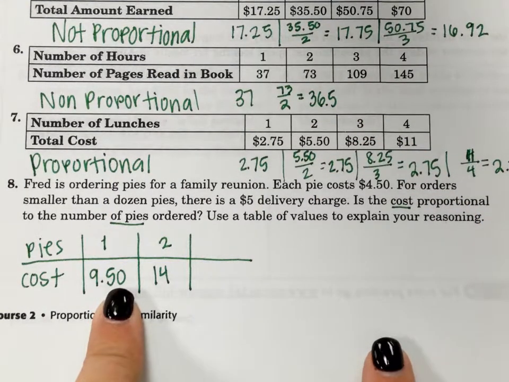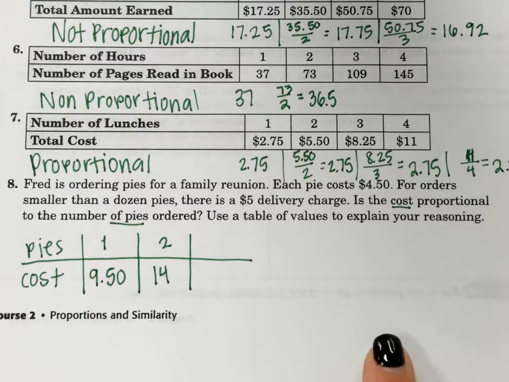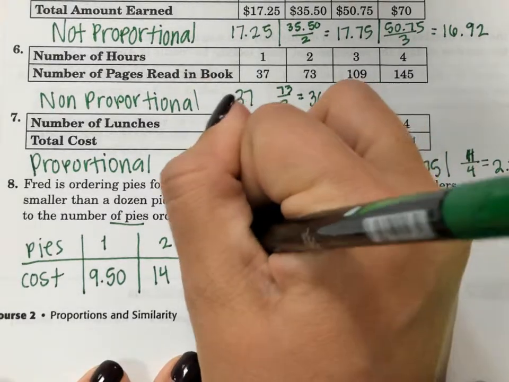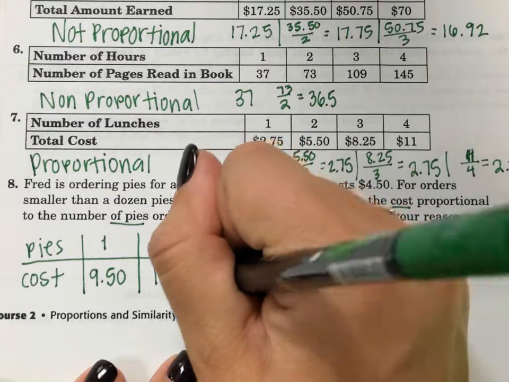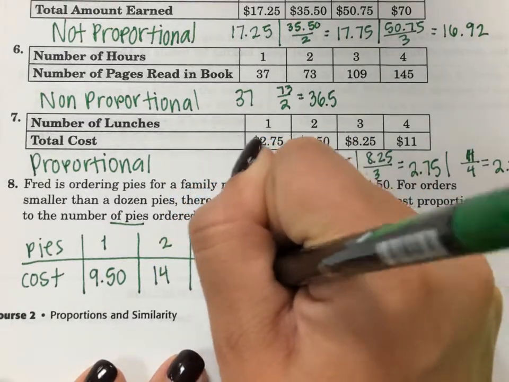Does that make sense as to why you don't have to pay that $5 again? Yes. Because it's just a one-time delivery fee. So it's just 14? It's just 14, yep. So then if I buy 3 pies, I've got to add just the cost of a pie again. So 14 plus 4.50, which gives me 18.50.